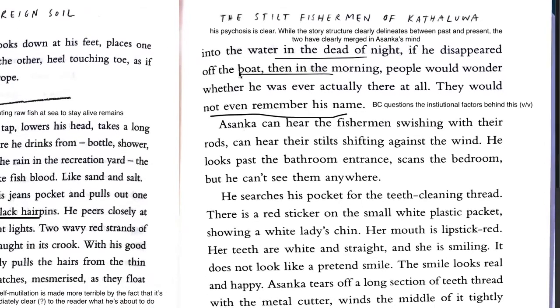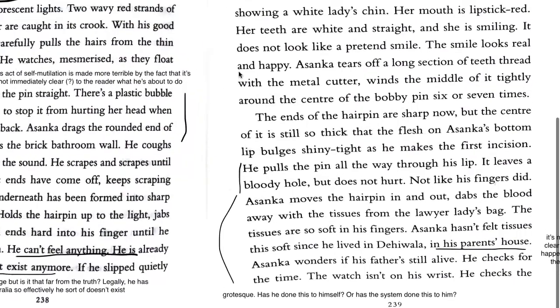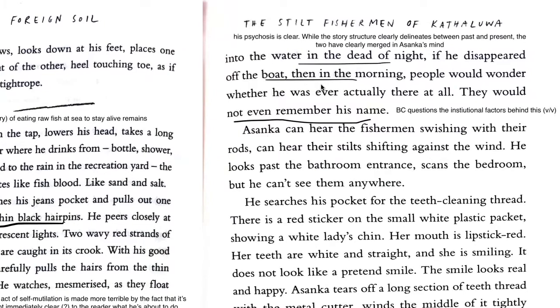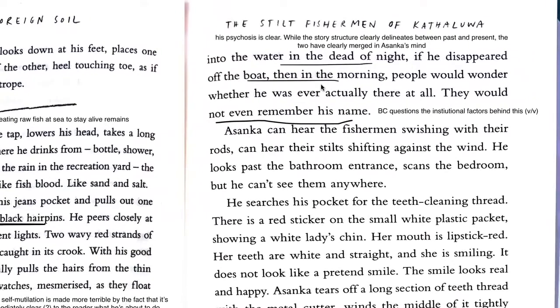All right, so he is thinking, if he just slipped quietly into the water in the dead of night, if he disappeared off the boat, then in the morning, people would wonder whether he was ever actually there at all. They would not even remember his name. So the psychosis is clear at this point. He's not able to distinguish any longer at all between what was the journey over here and what is the current reality, even while the narrative structure still makes that very clear to us as readers.